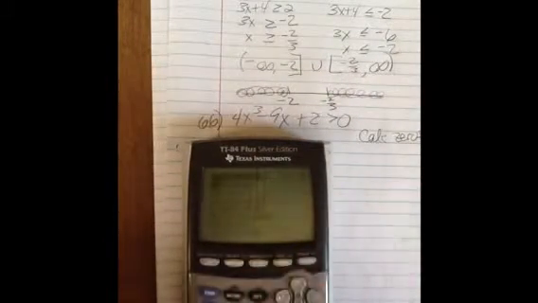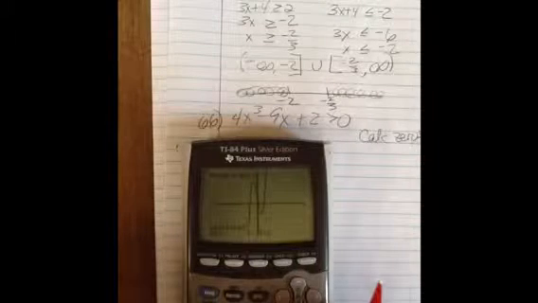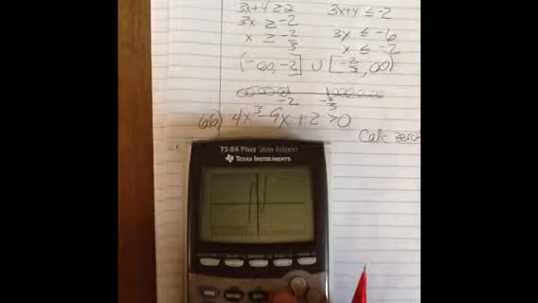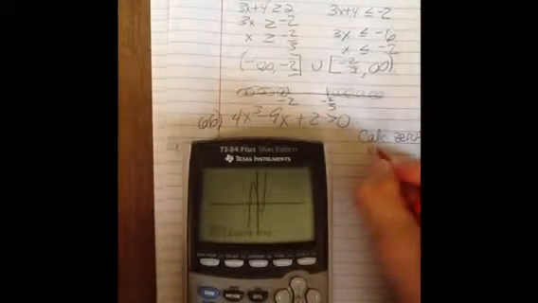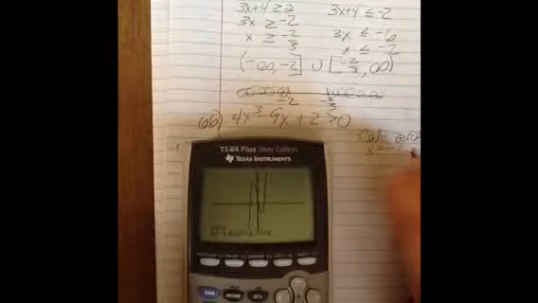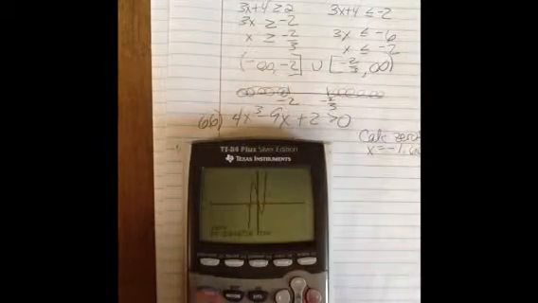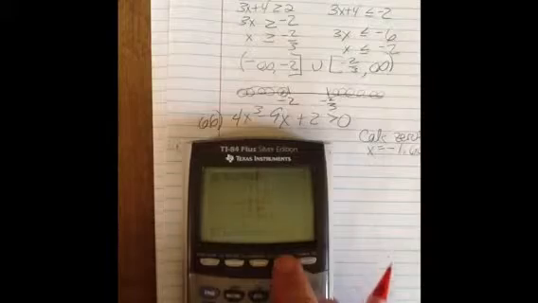Second, calculate 0. And I'm just going to go left to right. That just makes sure I've got them all. Left, right, enter. So my first 0 is a negative 1.601. Second, calc.